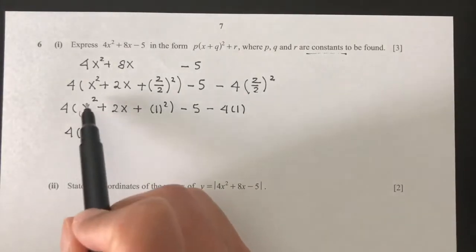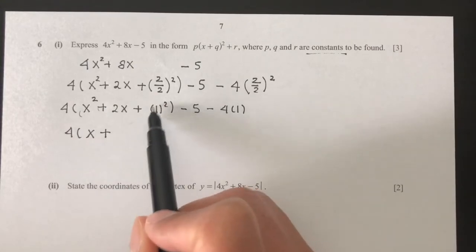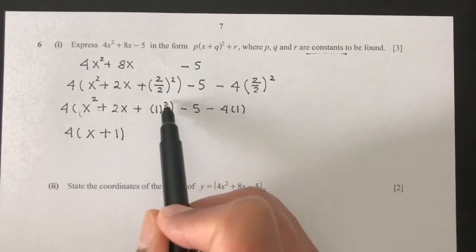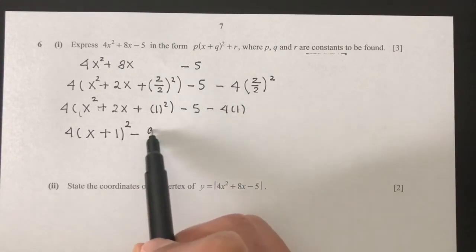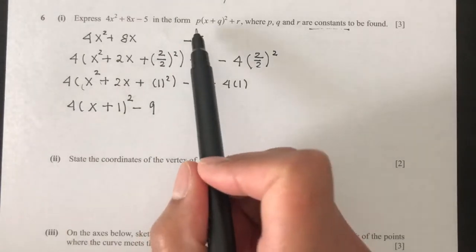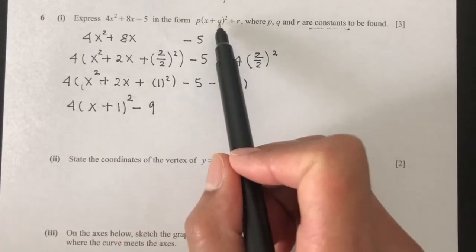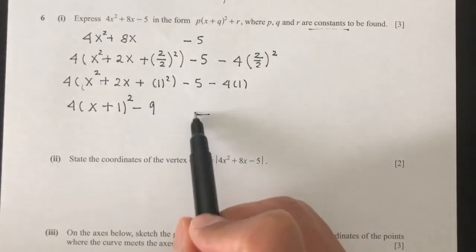Here we have x, we write x. Here we have plus, we write plus. Here we have 1, we write 1. Here we have square. Now what is minus 5 minus 4? That will be minus 9. So that will be your complete square form, where your value of p is 4, value of q is 1, and r is minus 9. That is part 1 of your question.